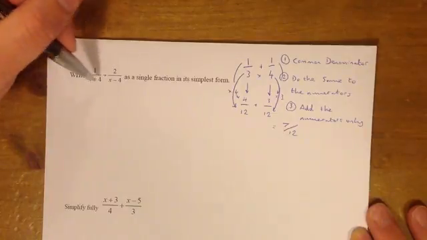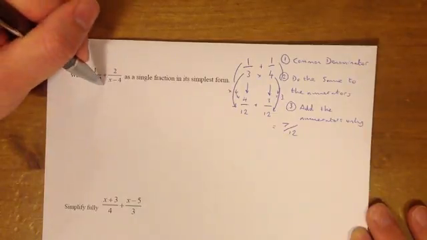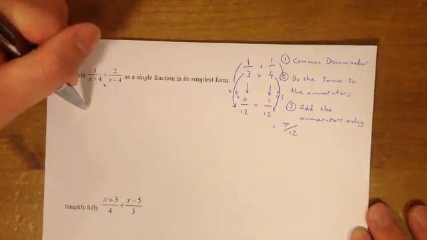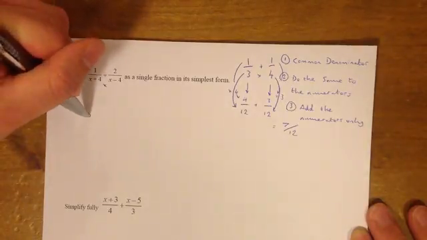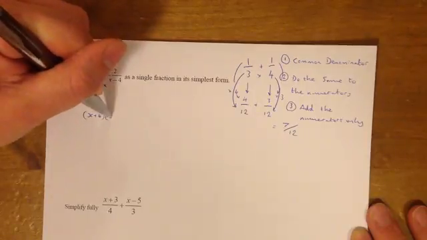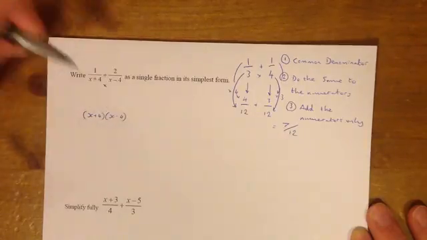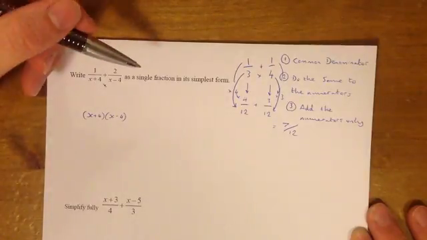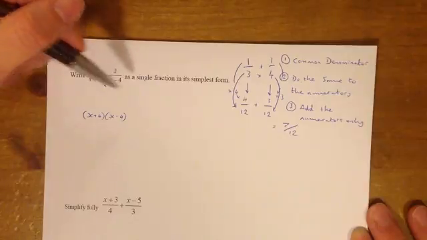Currently I have denominators which are different, so the first thing I'm going to do is multiply them together. So I end up with, on the denominator of my common fraction in a minute, x plus 4, the denominator for the left hand side, multiplied by x minus 4, the denominator on the right hand side. Now what we notice is for step 2 we need to do the same to the numerator.